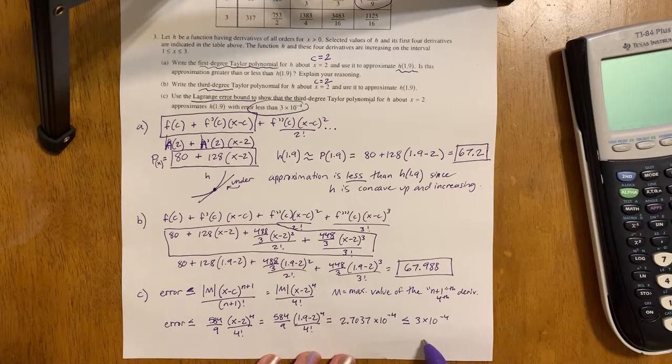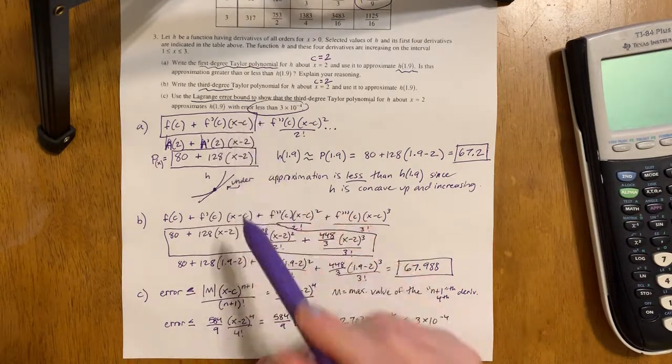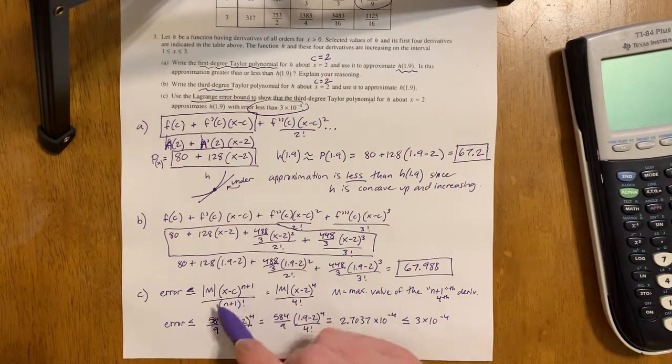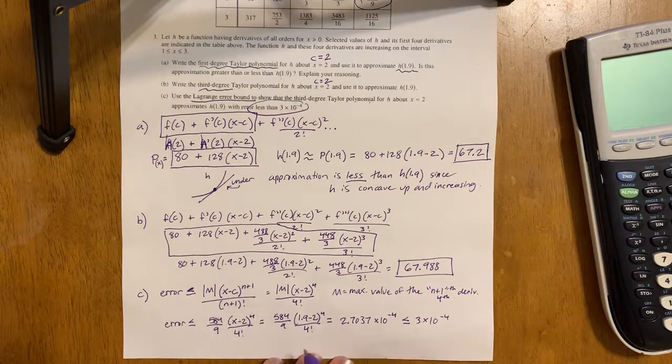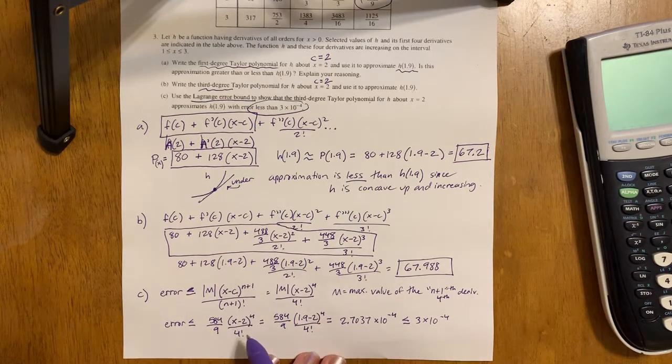So I know that one's a little bit much, but if you get one about Lagrange error bound, I would recommend writing down the Lagrange formula. You will get some sort of credit for doing that and filling in the pieces: filling in c, filling in x, filling in n plus 1, finding m. Usually if you just use this formula, that will help lead you to the answer.